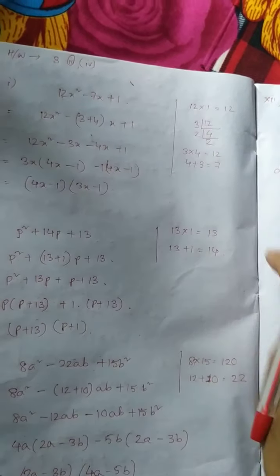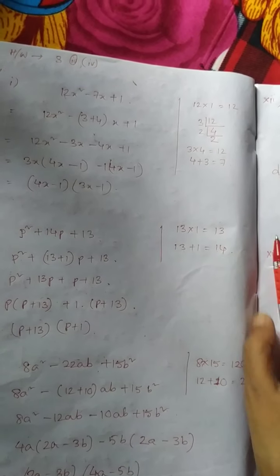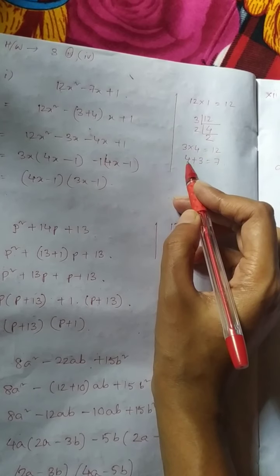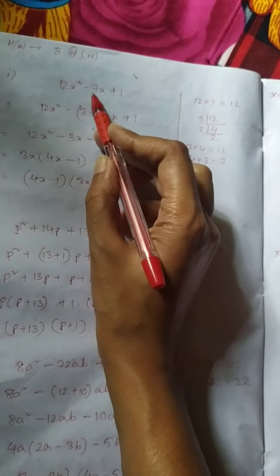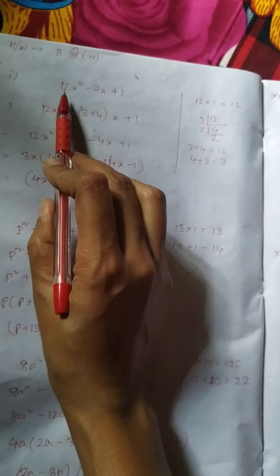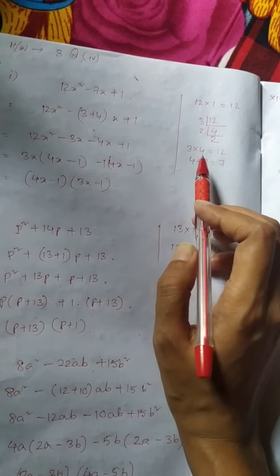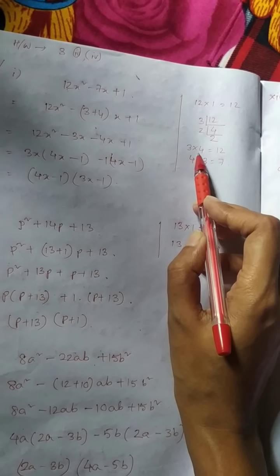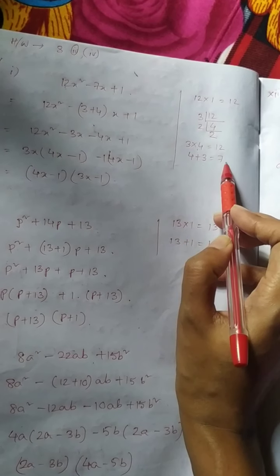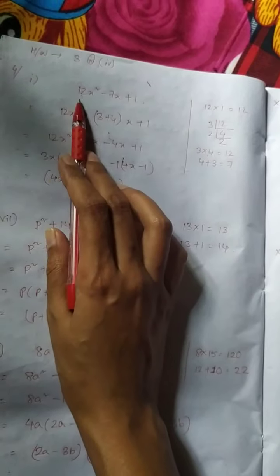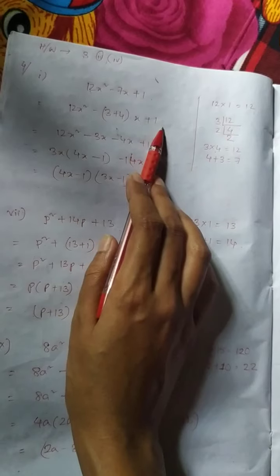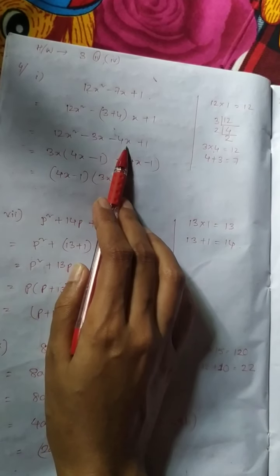Okay, so now you find two numbers such that if you multiply those two numbers, you must get 12, and if you add those two numbers, you must get 7. So these two numbers are 3 and 4. See, if you multiply 3 and 4, you will get 12, and 4 plus 3 is your 7. So I will write this equals 12x squared plus 3x plus 4x plus 1. Actually 12x squared plus 3x plus 4x plus 1.